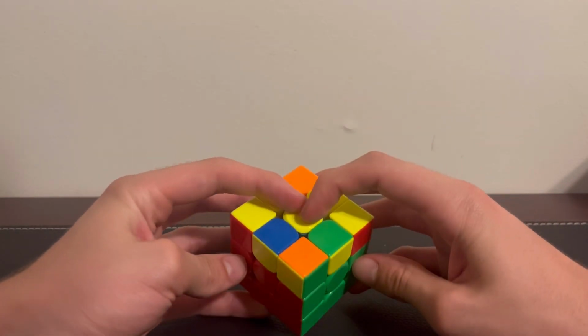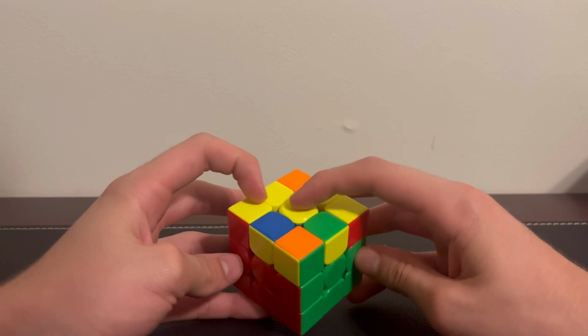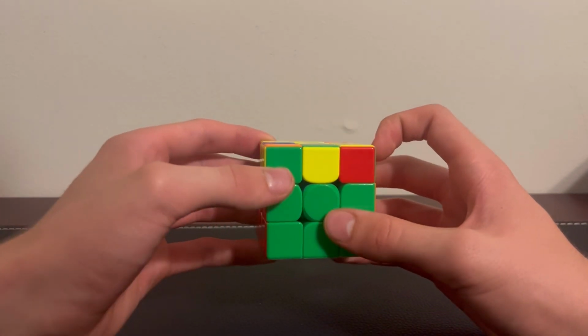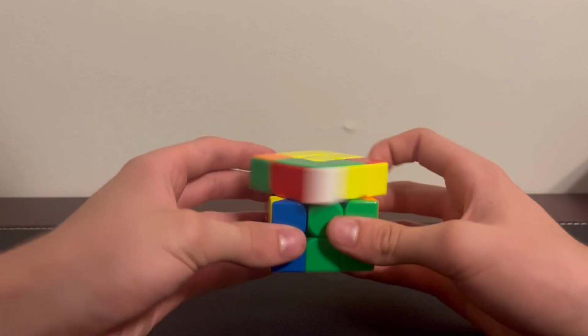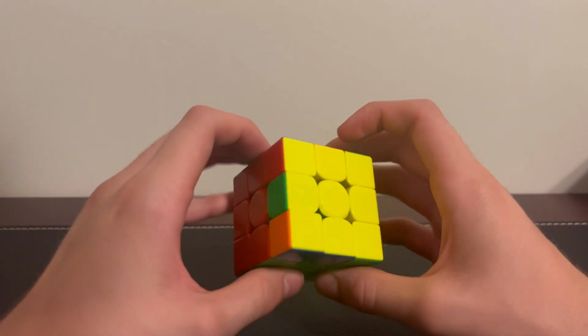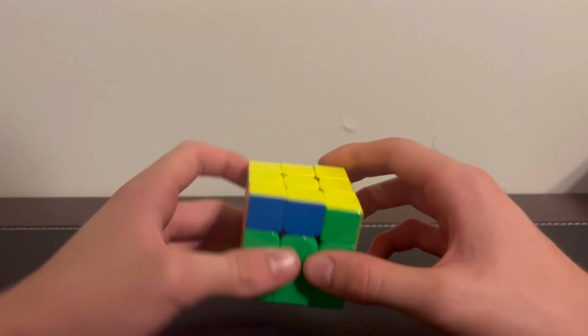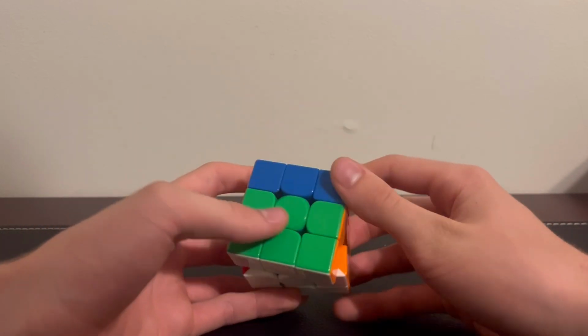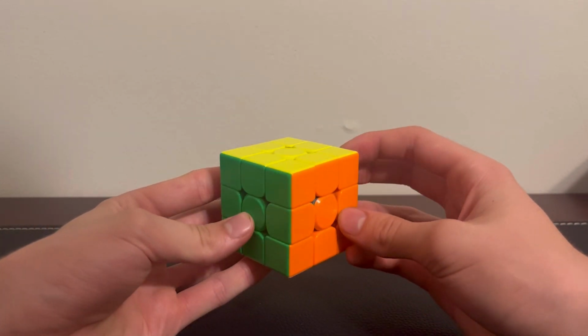Now I recognize I have the kind of M or W shape and the block is on the left, so I do that OLL. And finally, we have a Y perm with a U2 AUF.